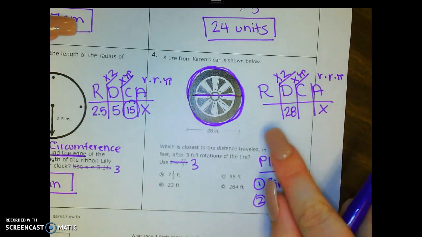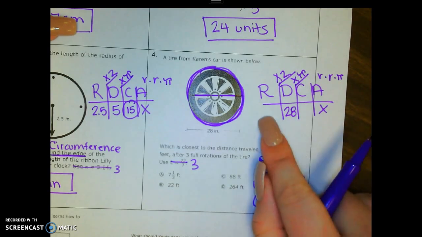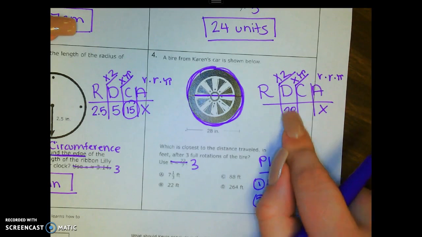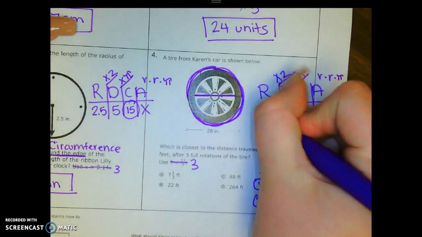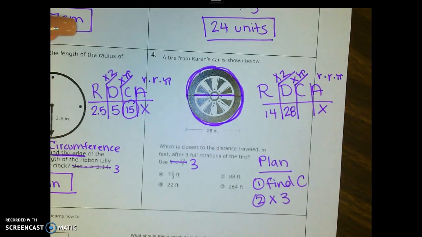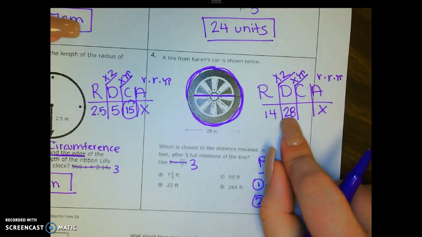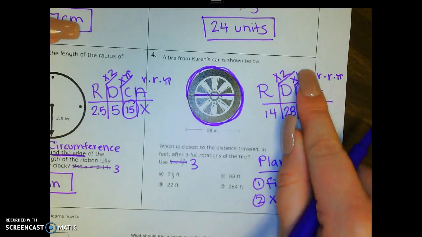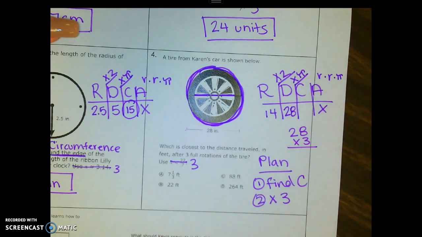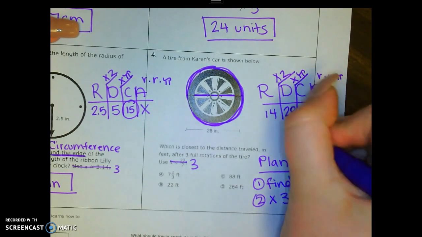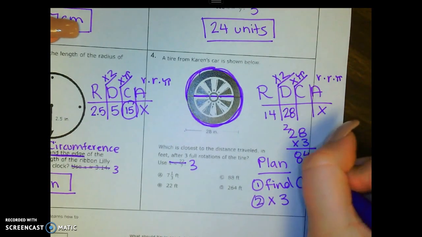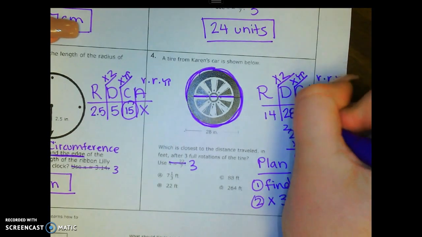So to go from radius to diameter, we do R times 2. So we're going to do the opposite and divide to find the radius. So 28 divided by 2 is just 14. Okay? Now I need to find the circumference. So I'm going to go back to diameter and multiply it times pi. Well, we use 3 for pi, so I'm going to multiply it times 3. So 84 is my circumference.